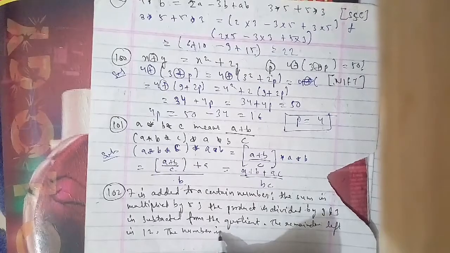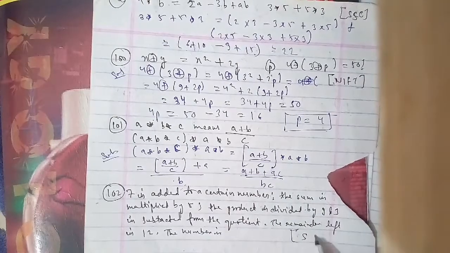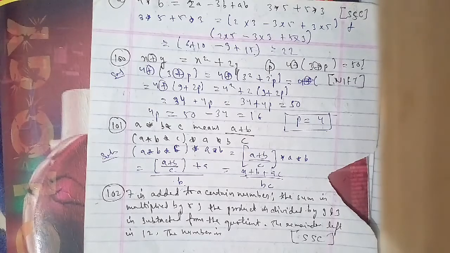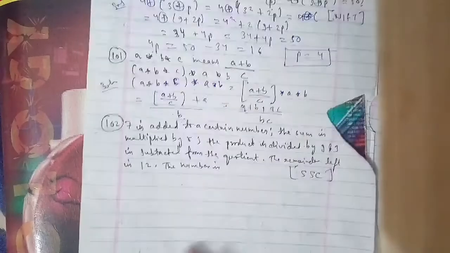Find the number. This is the question which has been asked in an SSC examination paper as well, and that is also an important one. In reference towards it, options for this we have 20, 30, 40 and 60 here. So let's go ahead with the solution for this as well. Here for this, we let the number be x.